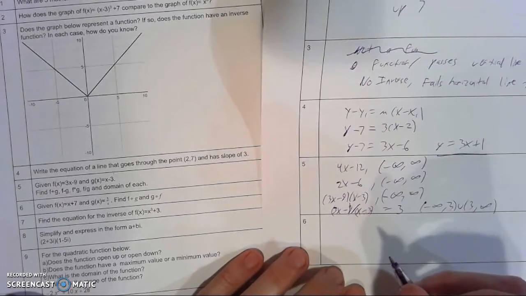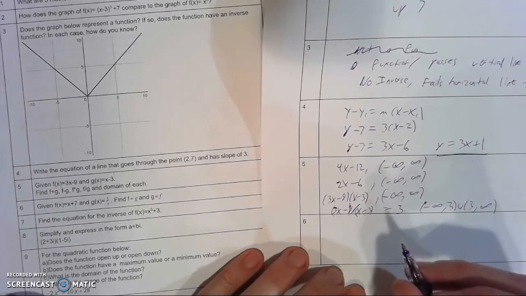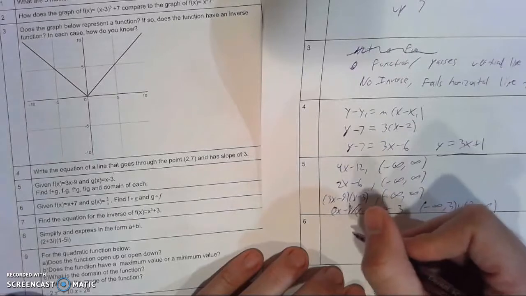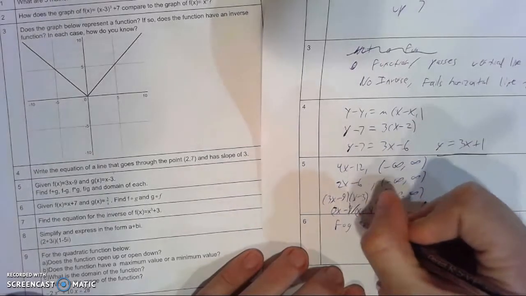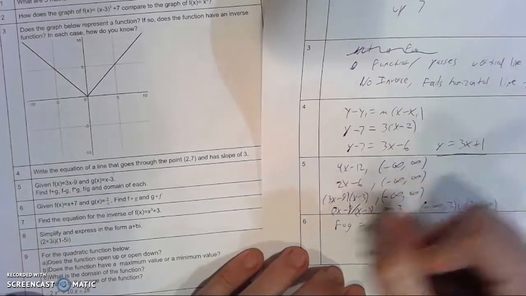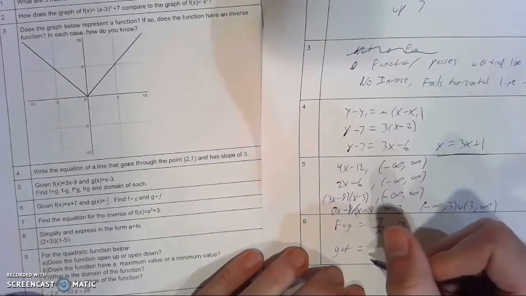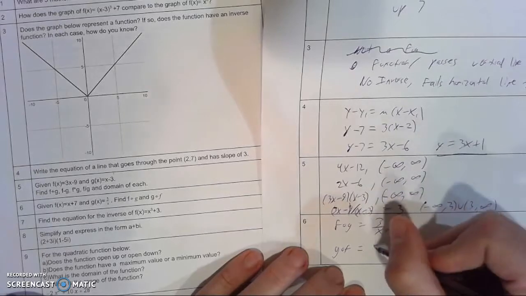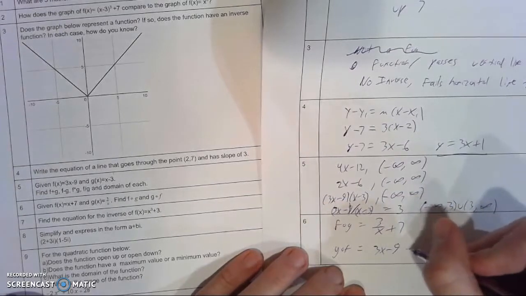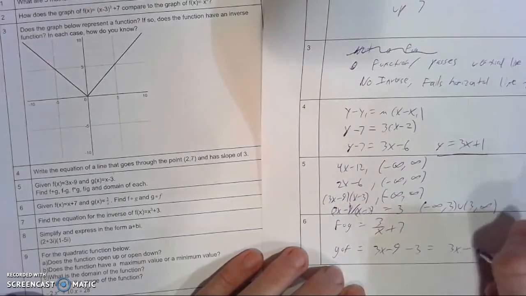Number 6, find f of g and g of f. So f of g, you're going to stick g in where the x is in f. So that's going to give you 3 over x plus 7. And for g of f, you're going to stick the expression for f in for the x in g. So you're going to stick 3x minus 9 in for x and subtract 3. So that's 3x minus 12.